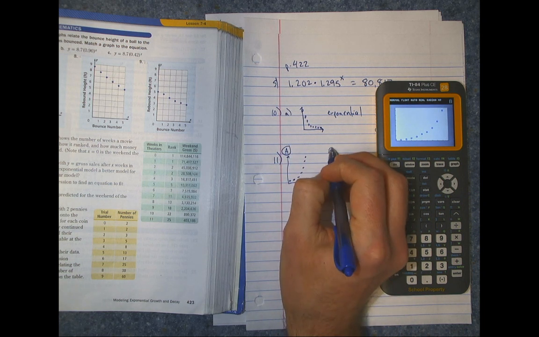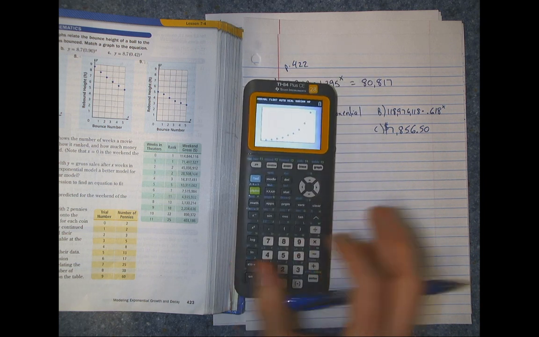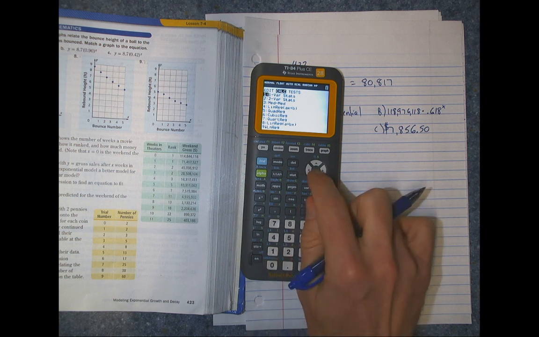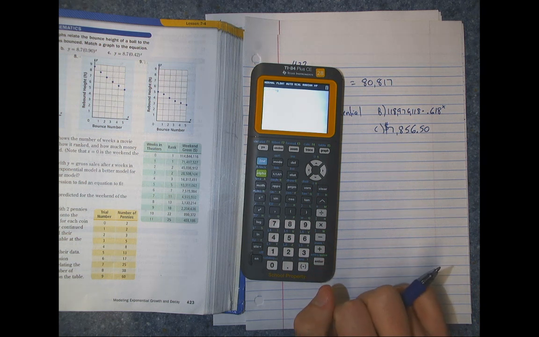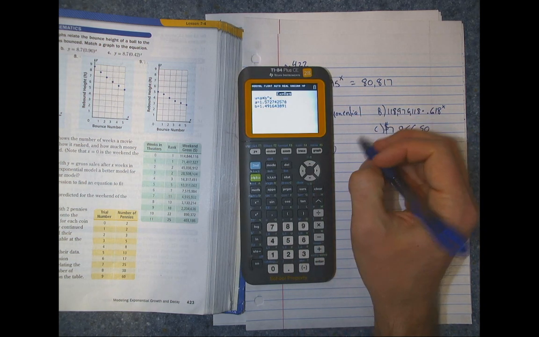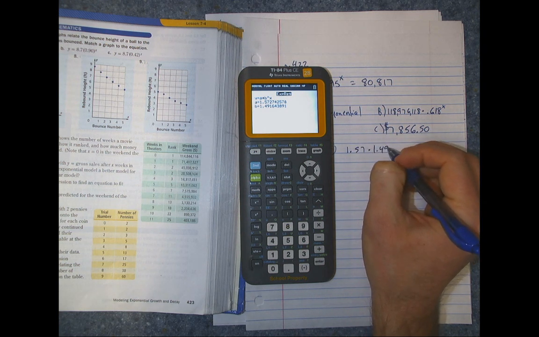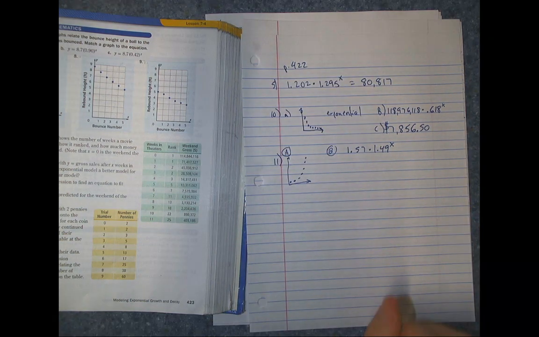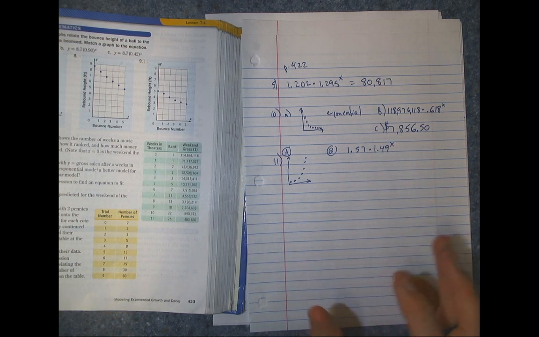Create the scatter plot. Part B, now use exponential regression to come up with an equation. So we're going to hit stat, calculate. It's exponential, which is number 0, which you can hit 0 or scroll down. Calculate. And we'll just shorten this up. 1.57 times 1.49 raised to the x. And that is all they're asking for. They didn't give you any information to plug in and predict anything in the future. Okay, but this is the equation you would plug into. That's all they're asking for.